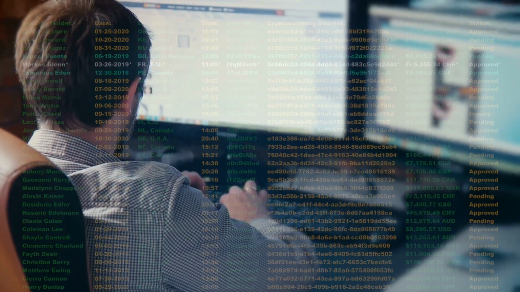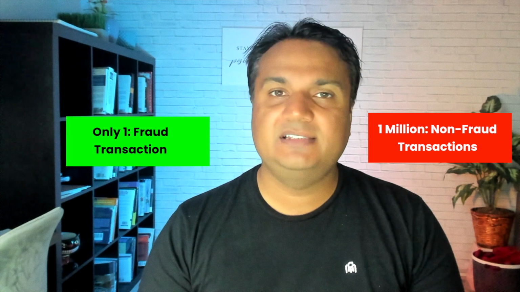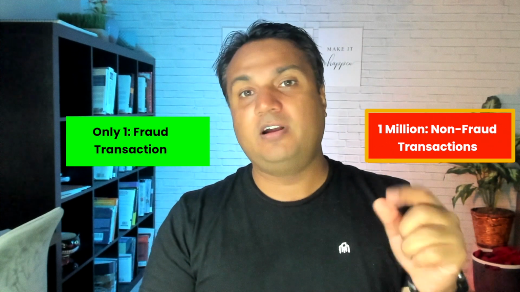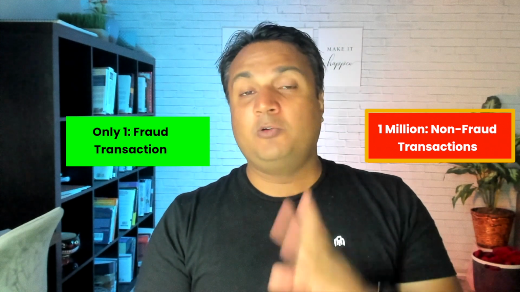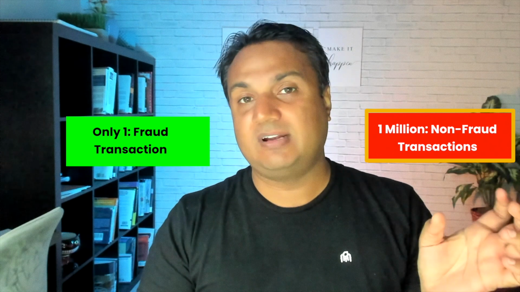For example, let's say you're trying to detect fraud in banking transactions and you have trained a classifier for that. Let's say for every 1 million transactions, there is just one fraudulent transaction. Now let's say you train a very dummy classifier which predicts no fraud for every single transaction you pass in. That dummy classifier would be right a million times when there is actually no problem in the transaction.